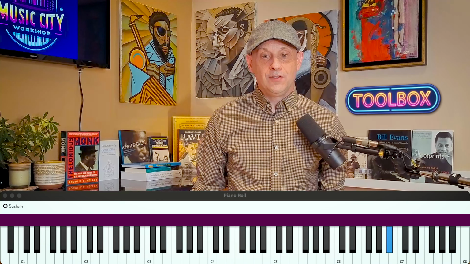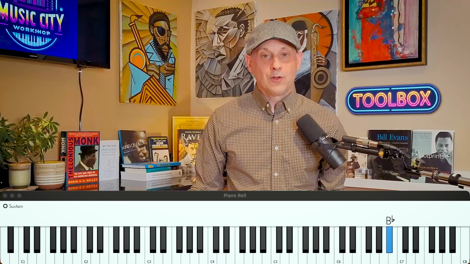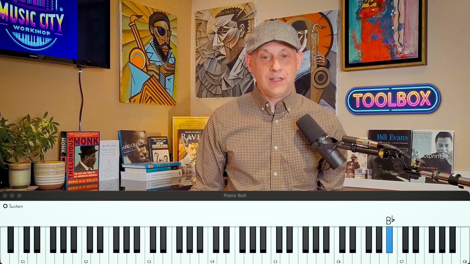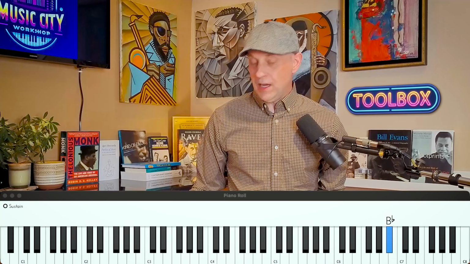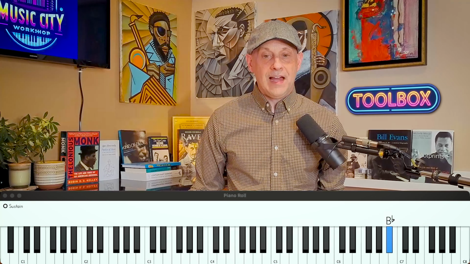Let's reveal it. 1, 2, 3. Right, so this key is called B flat. So if you guessed B flat, again, great job. And right, we were going to name this a flat because this white key is a B and the black key right before it is called B flat.